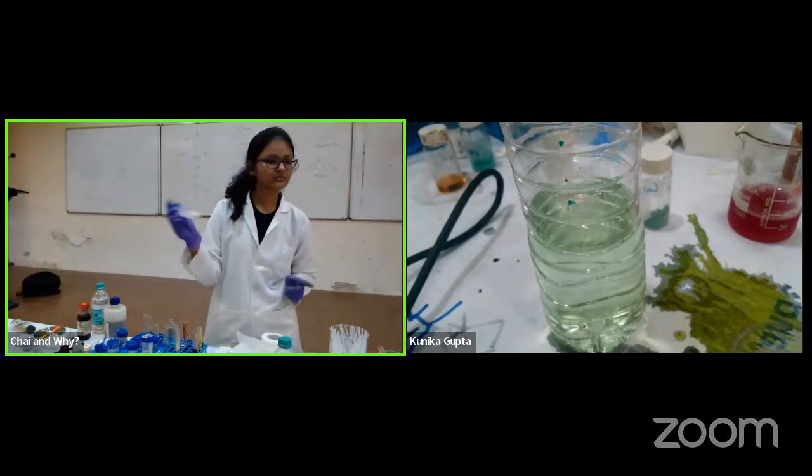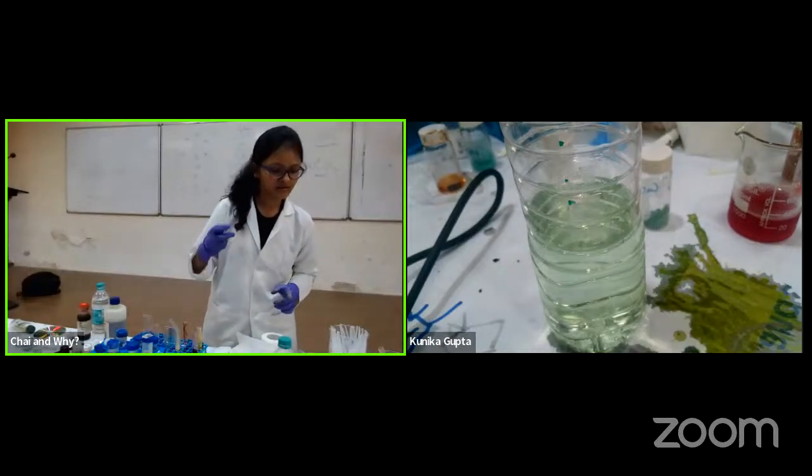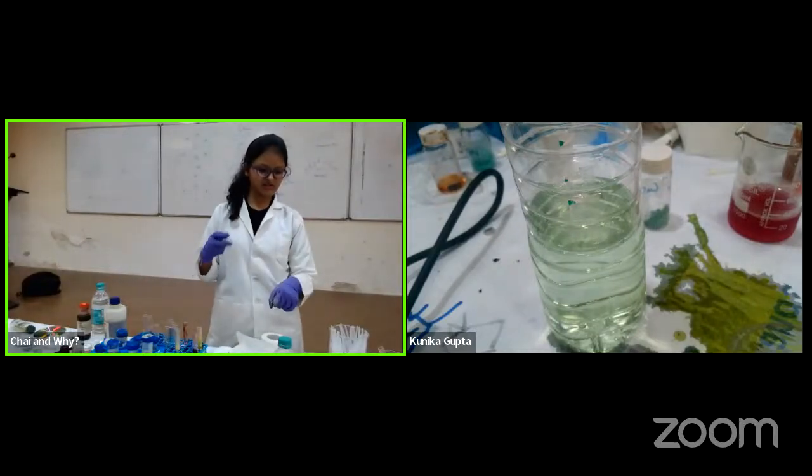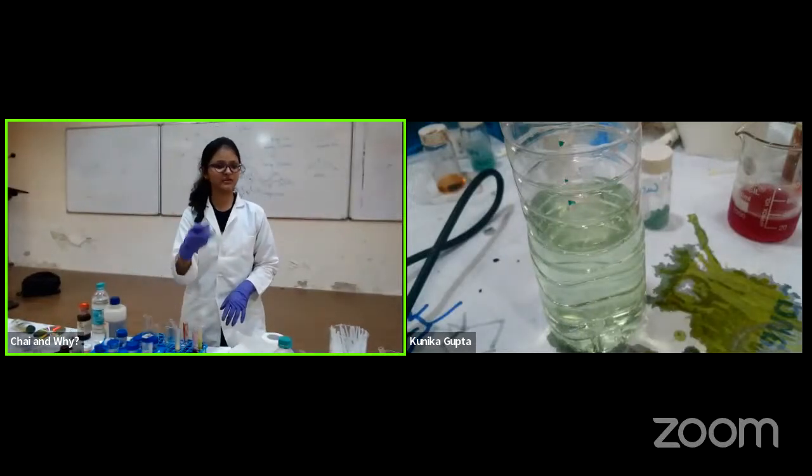Somebody said now the green has become very light. Yes. So it's actually changing its form, but I think it's too diluted to be observed. That is why I'm making a concentrated one and this would be even faster.